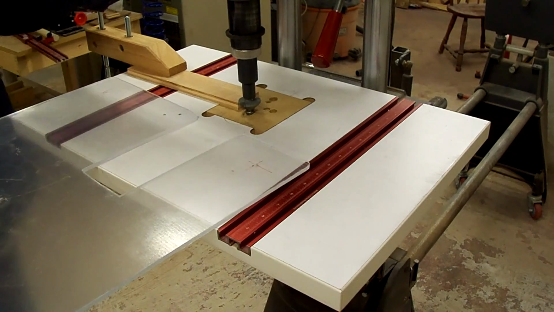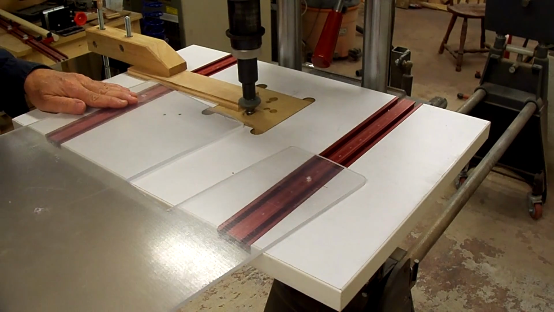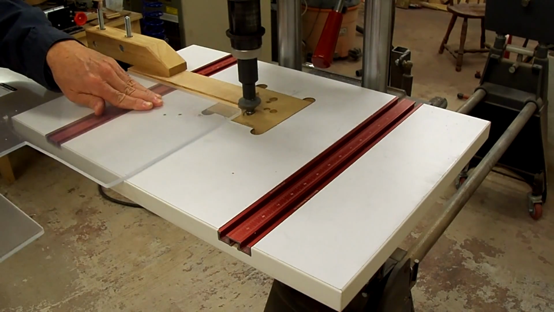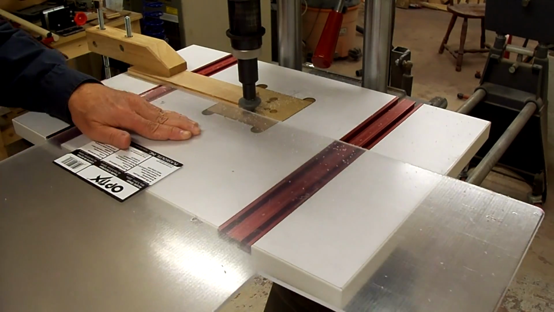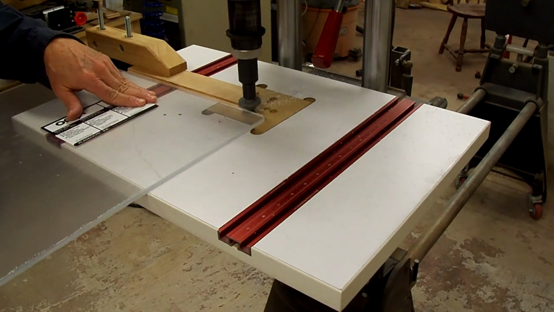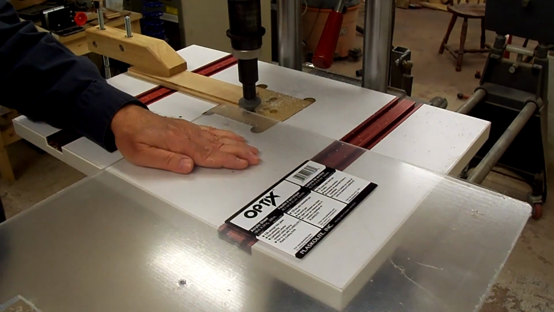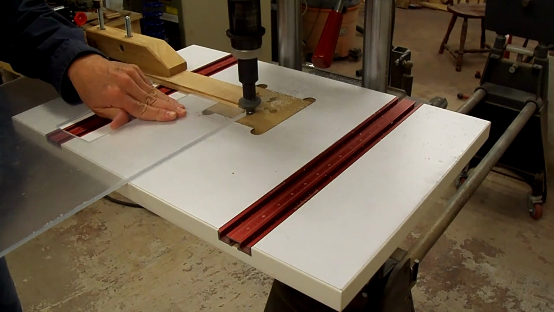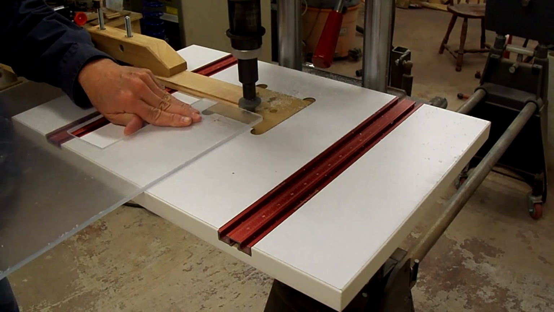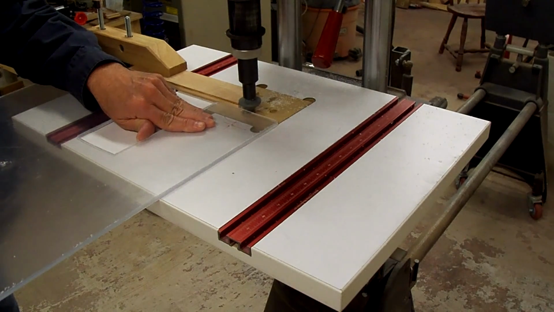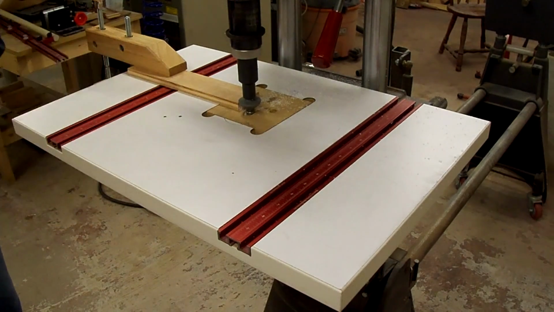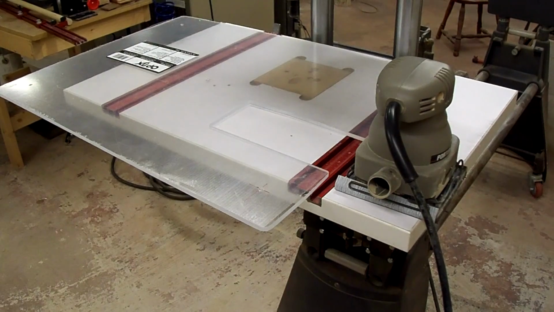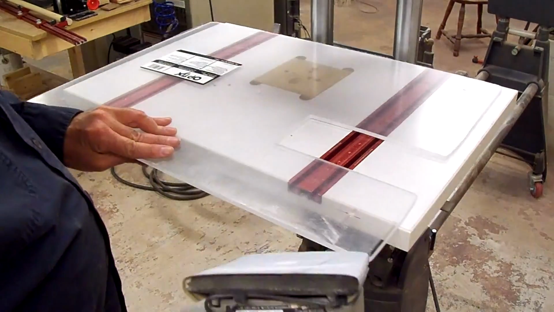And then we'll sand it. We'll use 220 sandpaper.